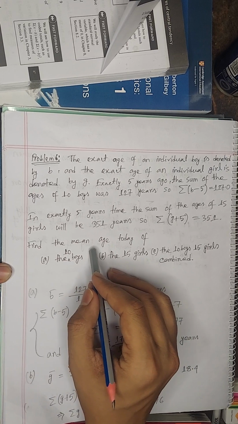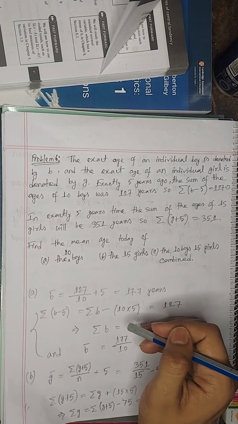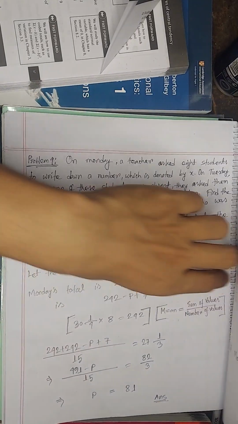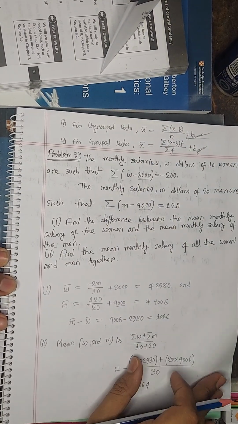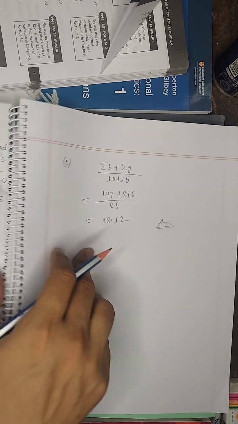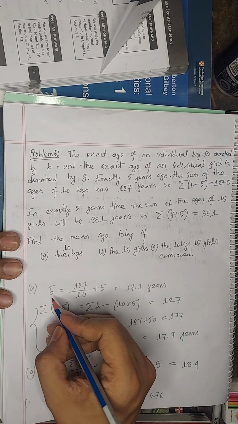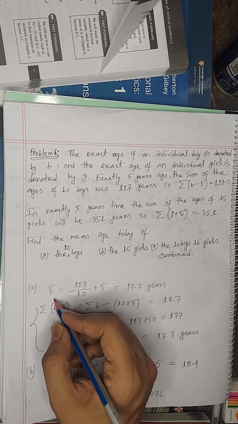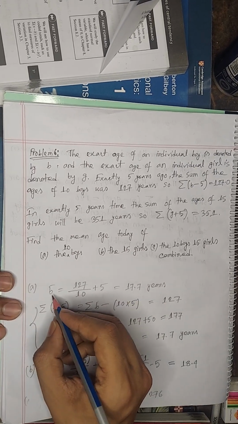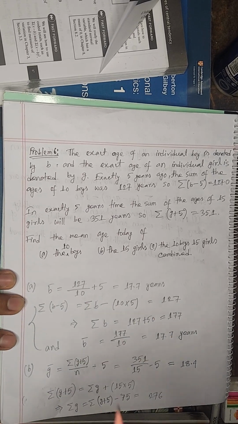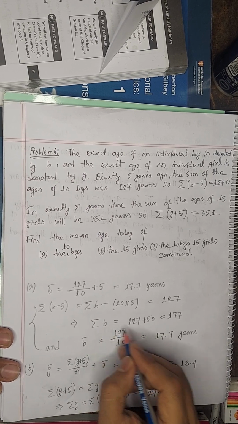Find the mean age today of the 10 boys and the 15 girls, then the 10 boys and 15 girls combined. First, according to the previous formula I have shown you, we get the mean of the 10 boys, which is 17.7 years. Then we have to find the total age of the 10 boys, which is 177.